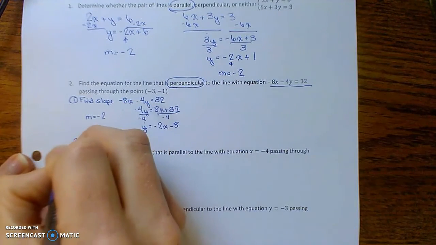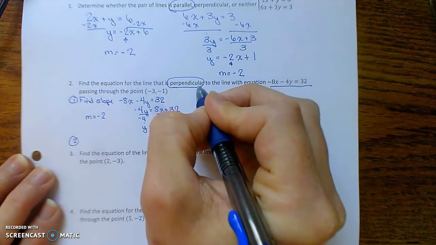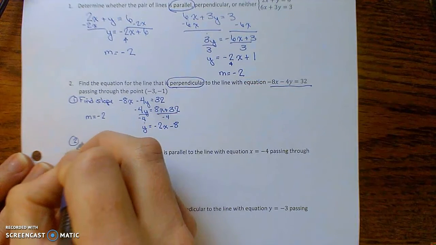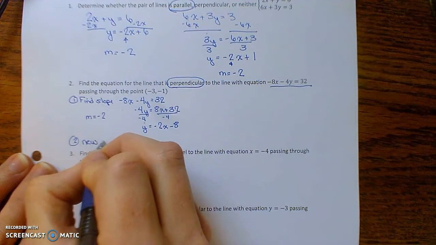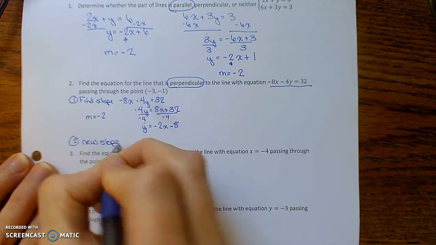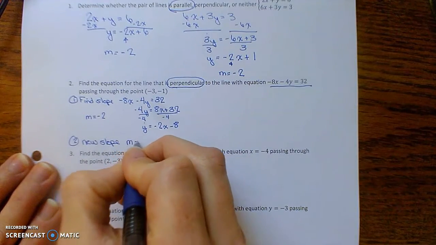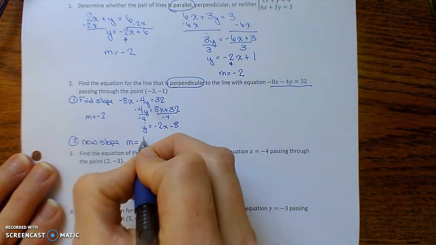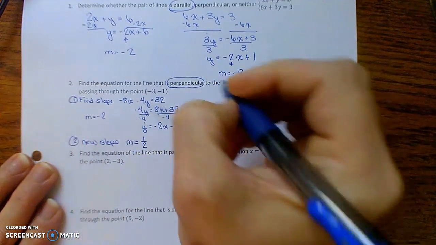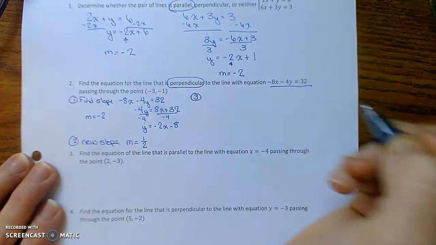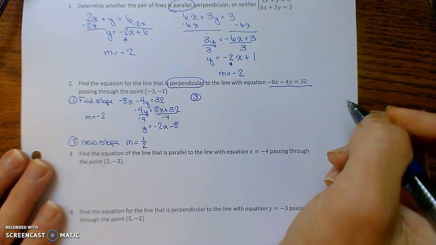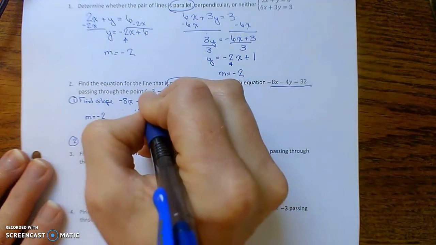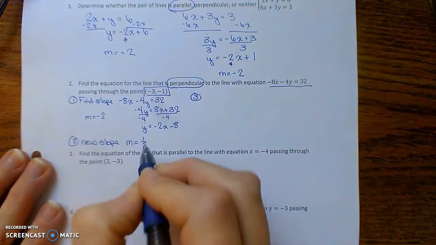The next thing I'll have to do is, because I want to find a perpendicular line, the slope of the perpendicular line would have to be the opposite sign, so positive, and then the reciprocal of 2, so 1/2. And now the last thing we need to do is to write the equation of the line using this point and this slope.